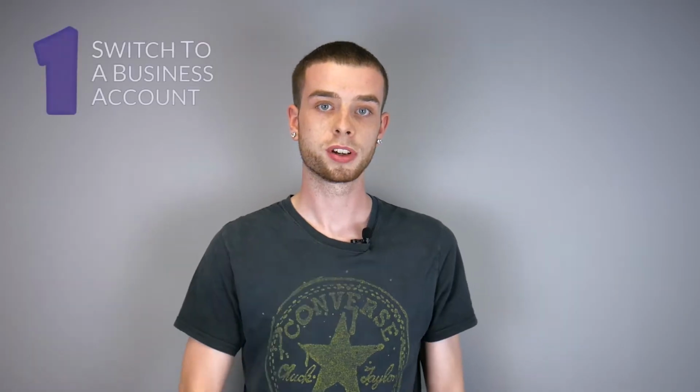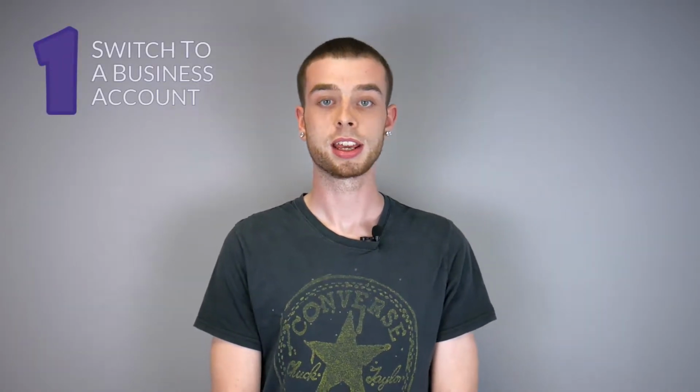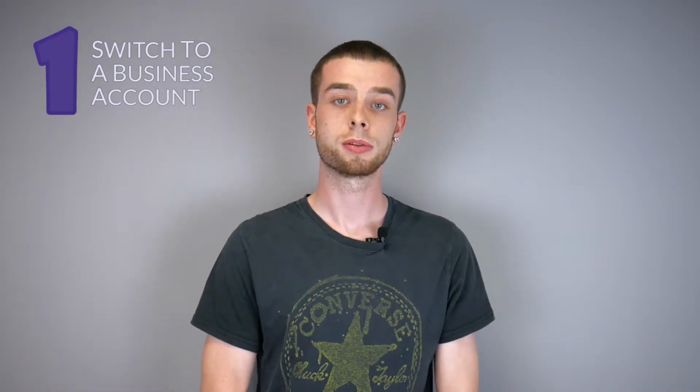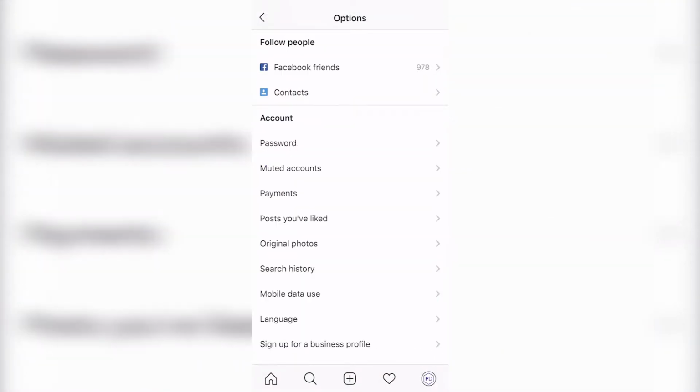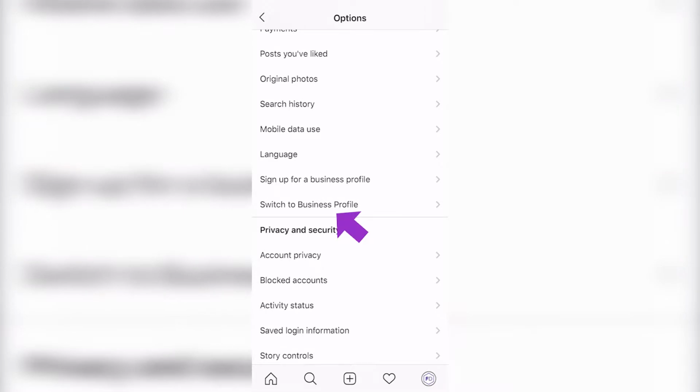So number one, the first tip that I'm going to be sharing today is simply to switch your profile to a business account. How you do this, you simply go into your settings and there's a section that says switch to business profile. You have to have your Instagram page linked to a Facebook page to be able to do this. And what it allows you to do, it gives you access to extra features that are only available to businesses.